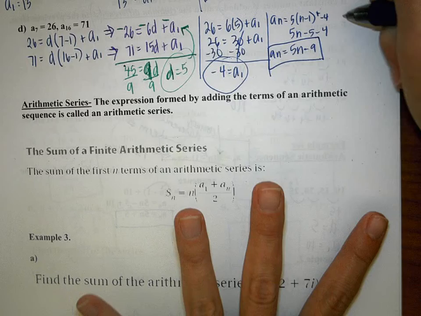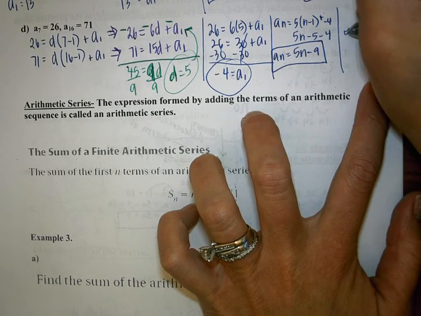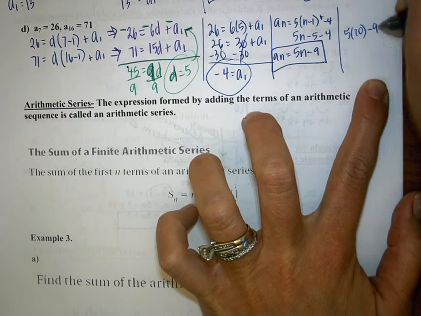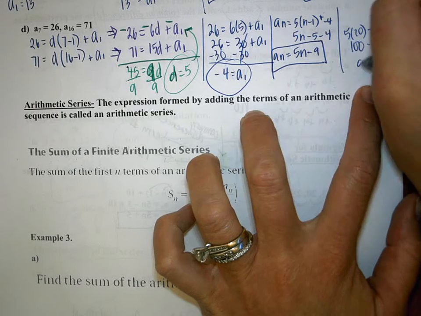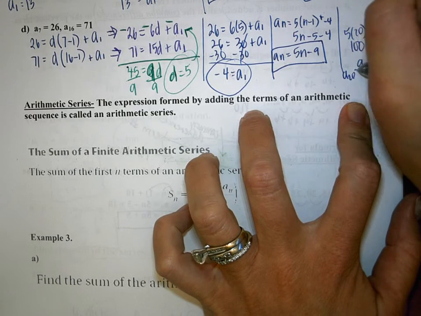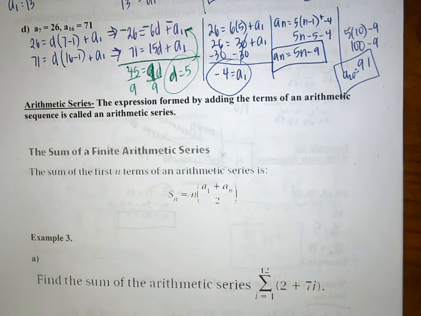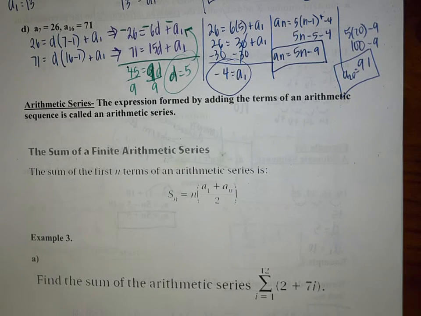To find our 20th term now, we just go 5 times 20 minus 9, 100 minus 9, and you get 91 for your 20th term. So a couple of you messed up, but I think you just got messed up with negative 4 or something. Okay. Questions?